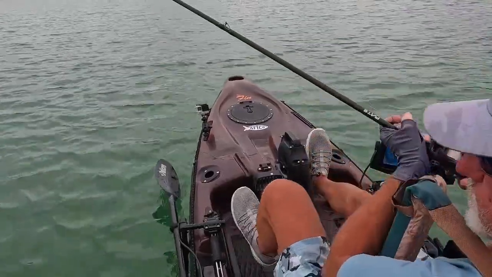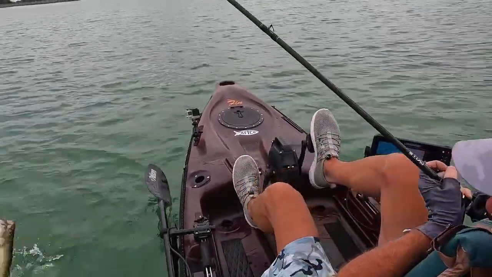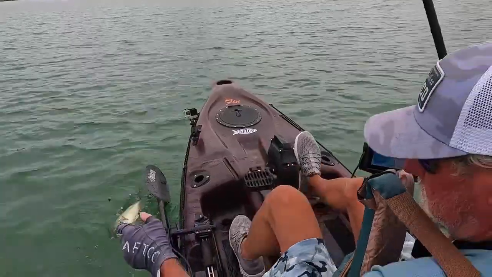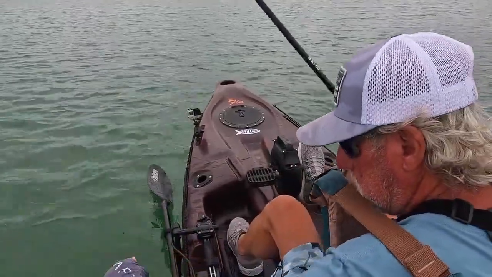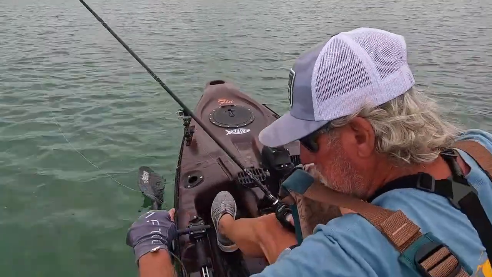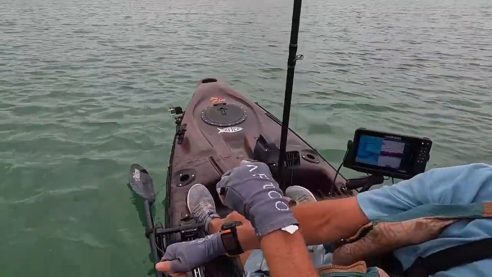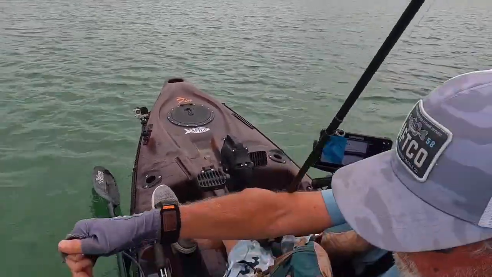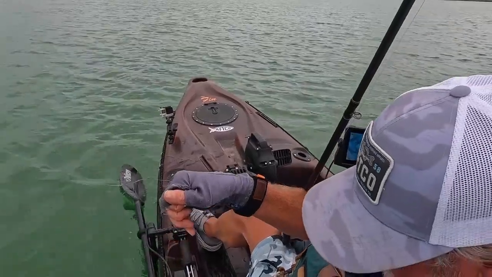So basically that's how I break it down. I'll look at maps and figure out areas that I want to fish when I get there. If I go to a lake I've never been to, I turn on my graph and just start looking at the charts and figuring out areas I want to try. And hopefully one of those areas or all of them produce fish.